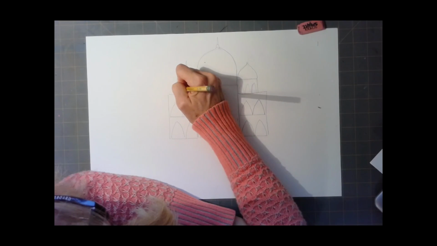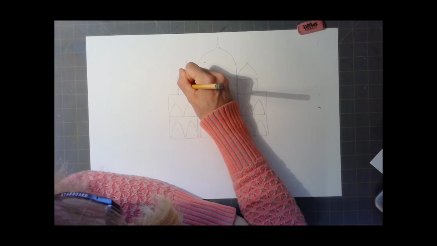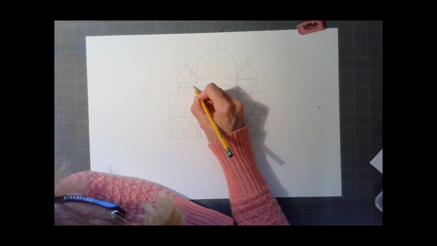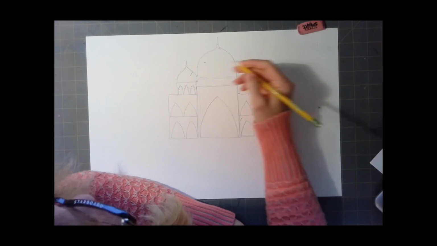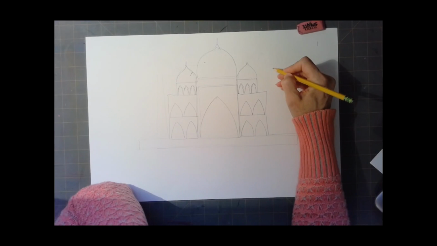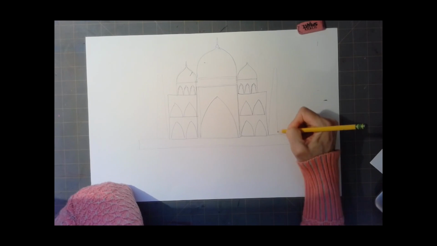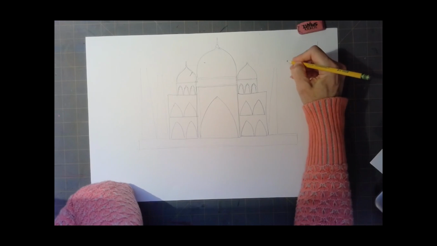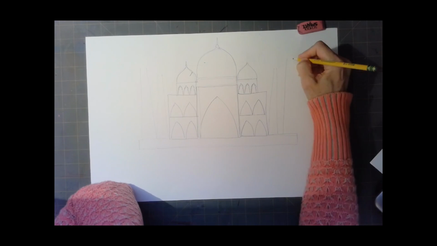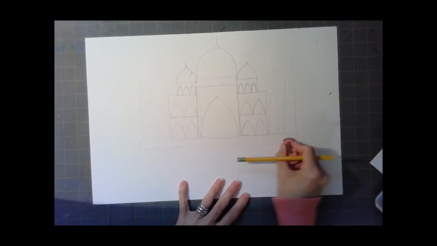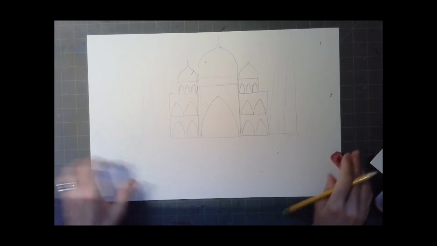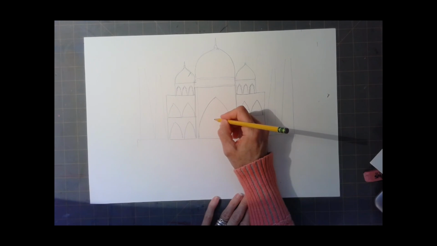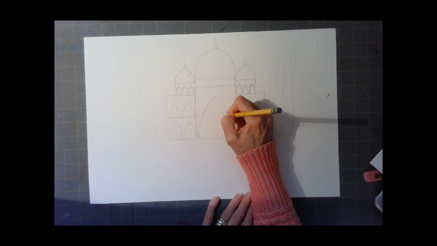If you are counting, there are 3 of those little fancy multi-foil arches under each of the smaller domes that you can see. Now I'm going to draw my minarets or my towers, and there are 4 of them. The ones closest to the building are going to be smaller, and the ones closest to me, closest to the viewer or you, they're going to be bigger. This is called drawing in perspective.